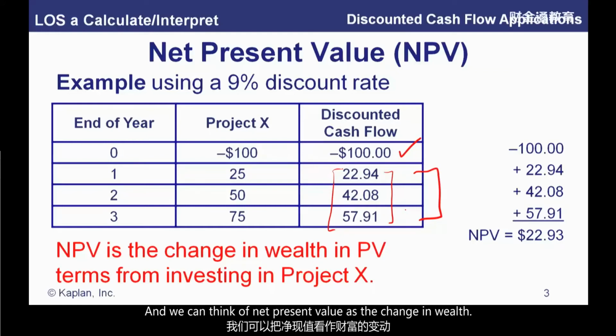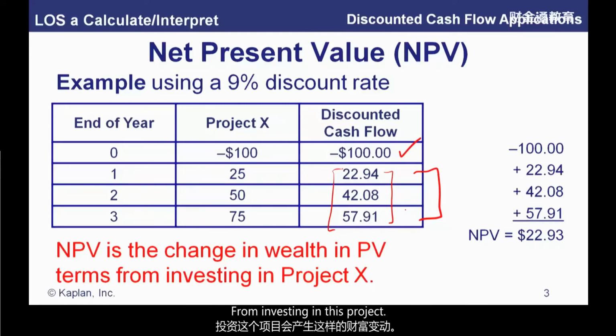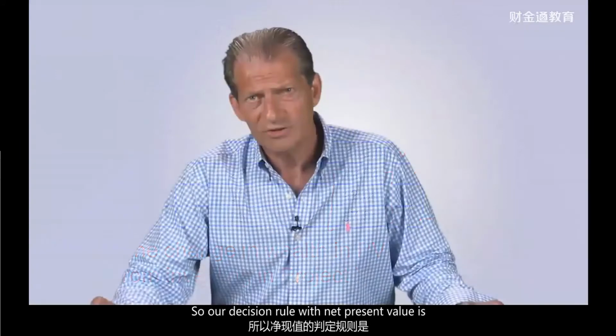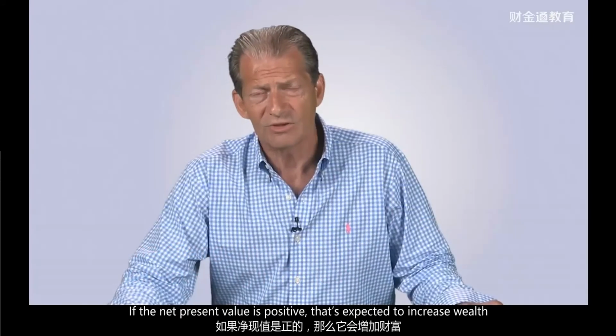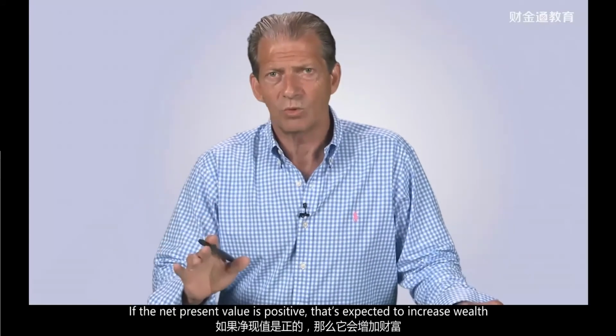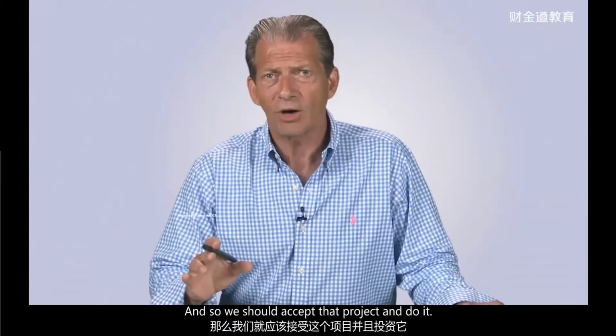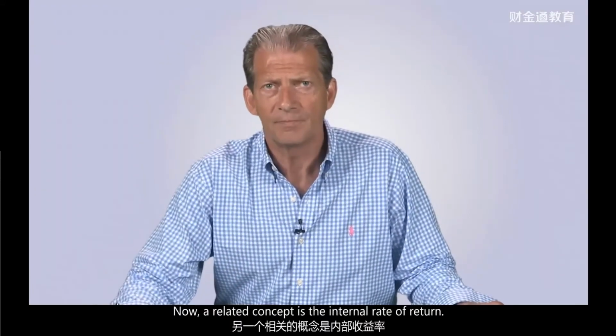And we can think of net present value as the change in wealth, or at least the expected change in wealth in today's dollars, present value terms, from investing in this project. So our decision rule with net present value is if the net present value is positive, that's expected to increase wealth or increase the value of the firm, and so we should accept that project and do it.